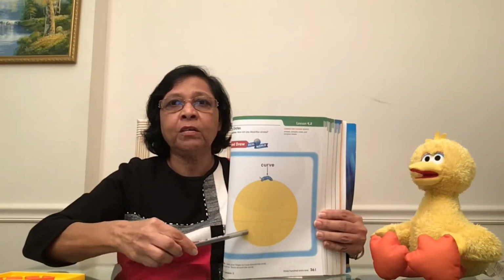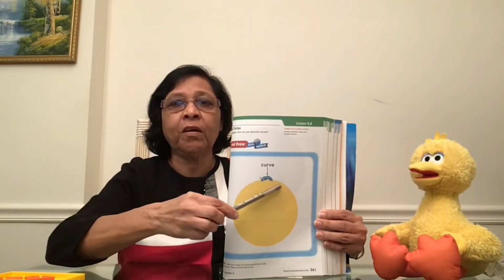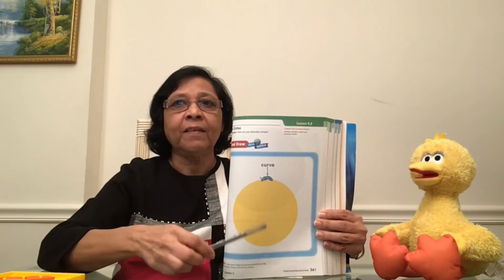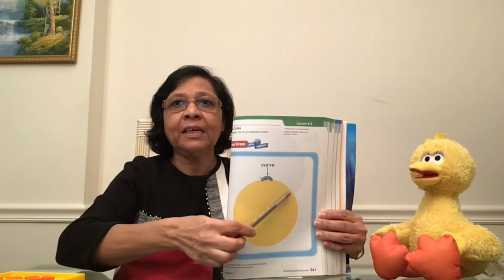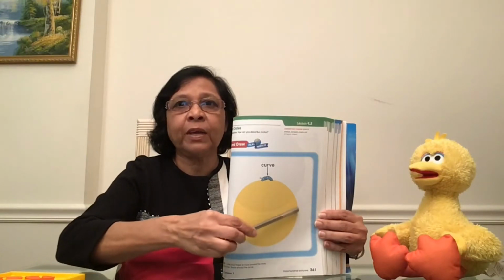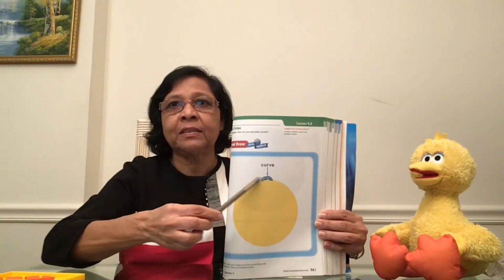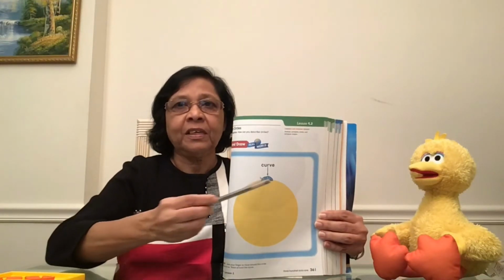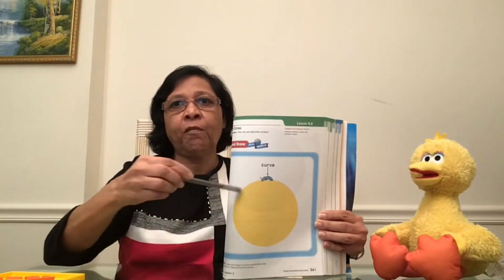Here I have a lovely yellow shape. What do you notice about this shape? Well, it goes around, it's curved, and it goes around and around. It's a circle. We say it has a curve all around. It doesn't have a straight line like this. No, circles have a curved line going all around it.